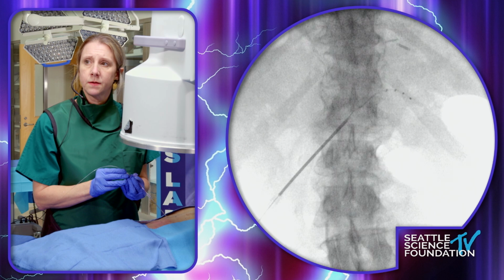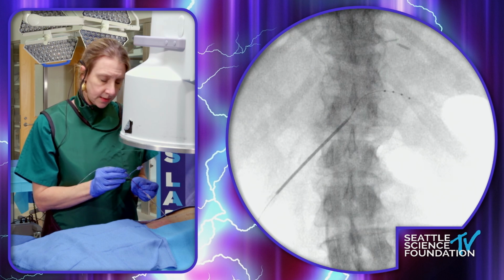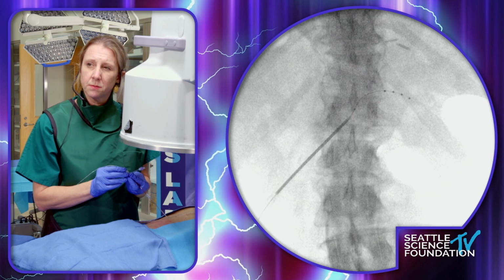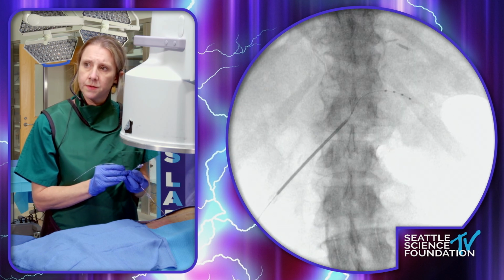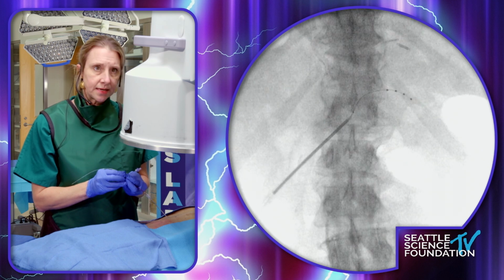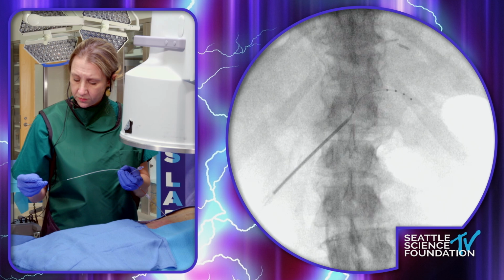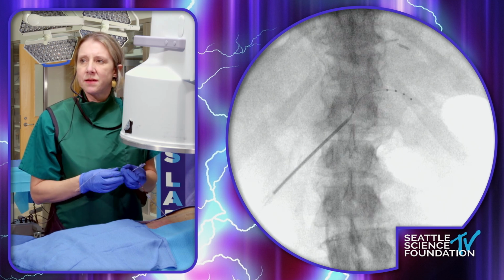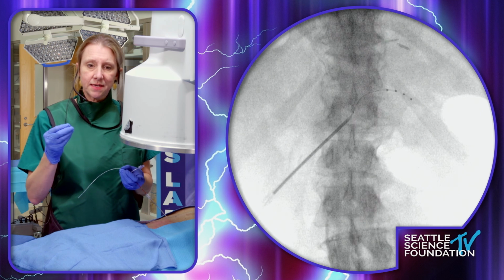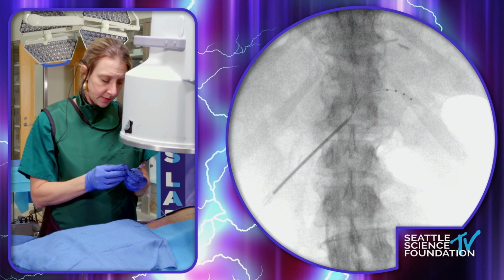Halfway there. Okay. And now I'm going a little bit further, I think. There we are. Now I'm going to lock down the hub after I remove some of the stylet to take out the rigidity in the lead so that when I advance it, it is more pliable to a soft bend.